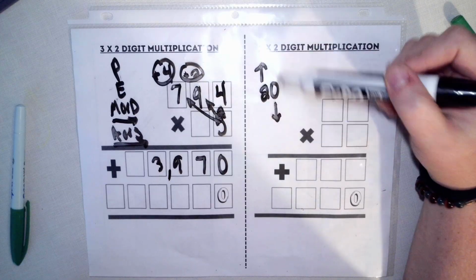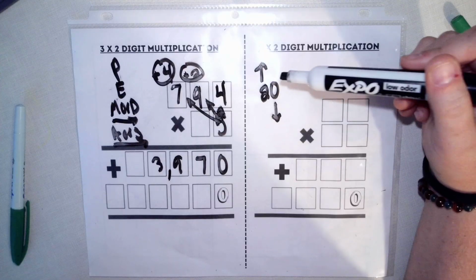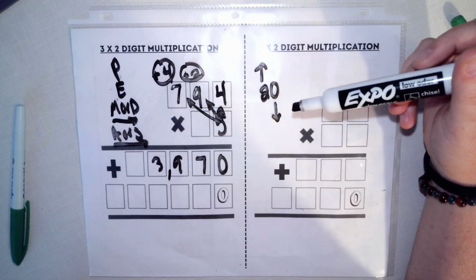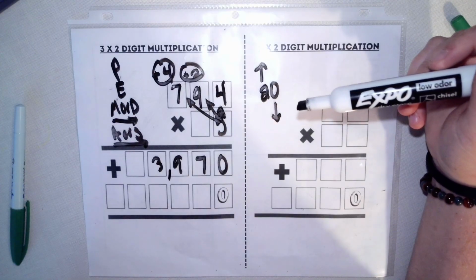Okay, and if you need to draw this on their paper or have them write this every single time they have to regroup, then so be it. If that's what it takes for them to start remembering to do it, then that's what it takes.